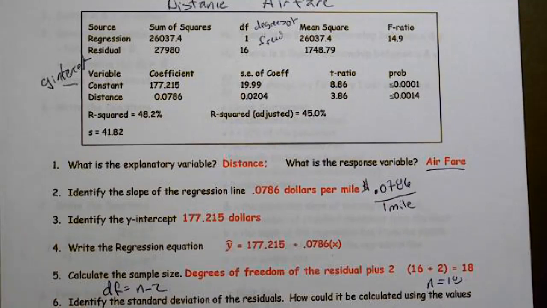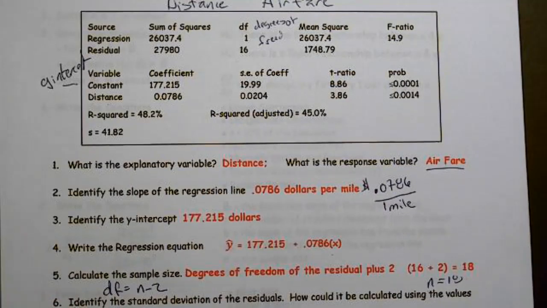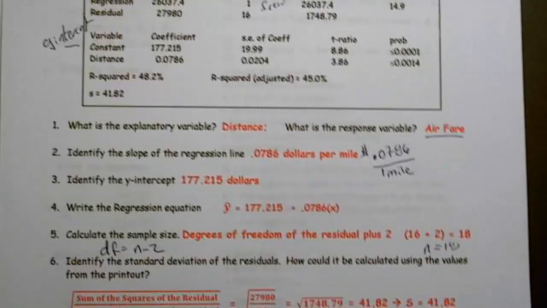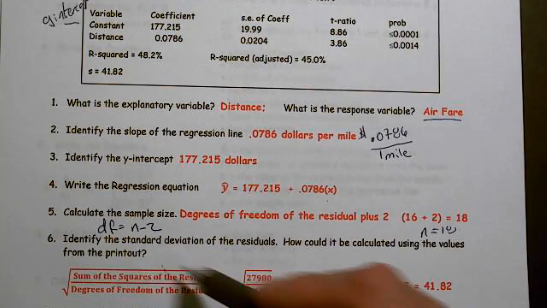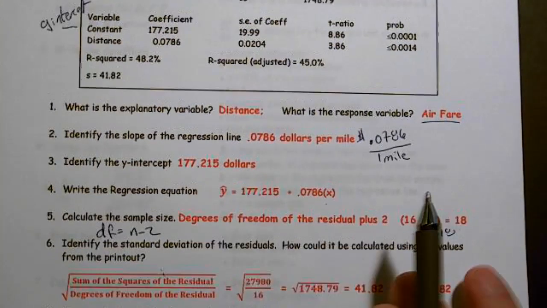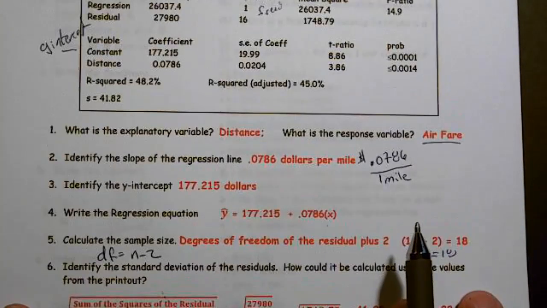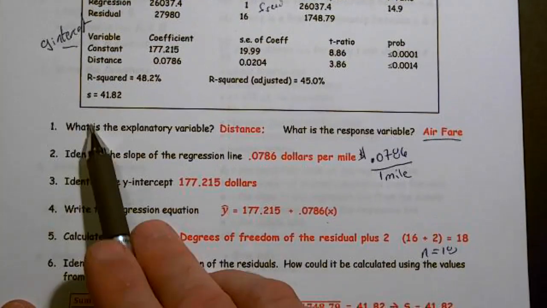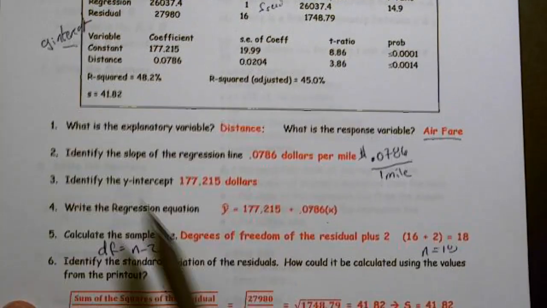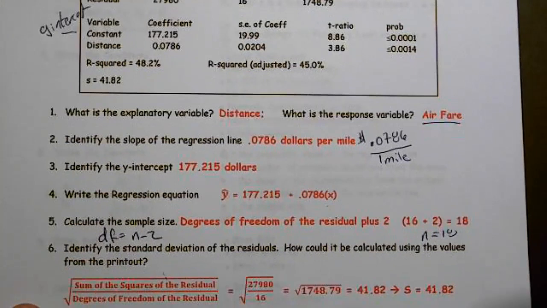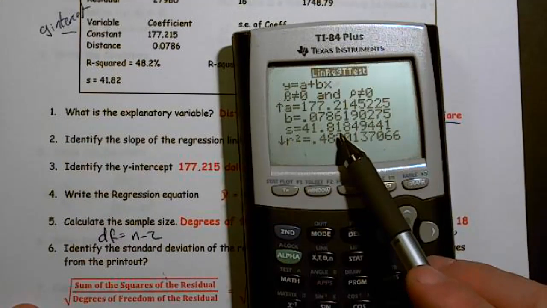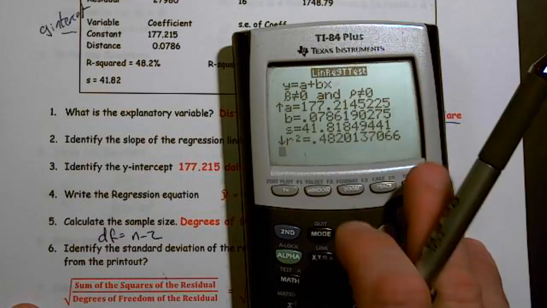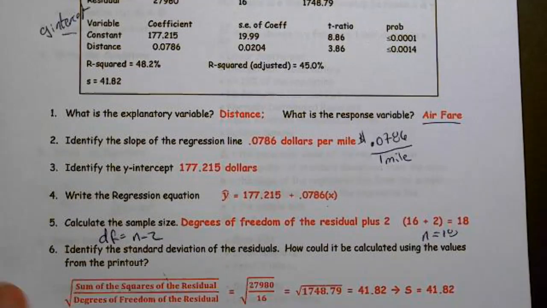Then it also asks you for the standard deviation of the residuals. Fact of the matter is, you can pretty much ignore all this work right here, but we're going to go through it anyway. Well, S is my standard deviation of the residuals, which is 41.82. When we ran the calculator and I scroll down, we passed up S, and there it is, 41.82. So there's my standard deviation of the residuals.